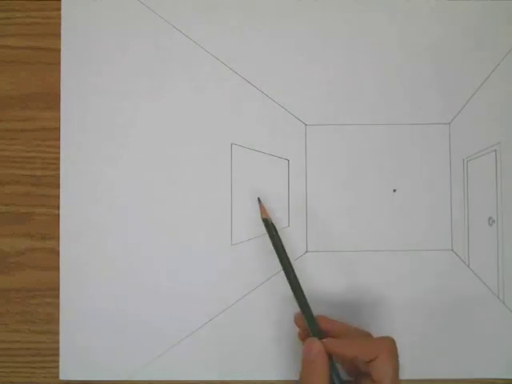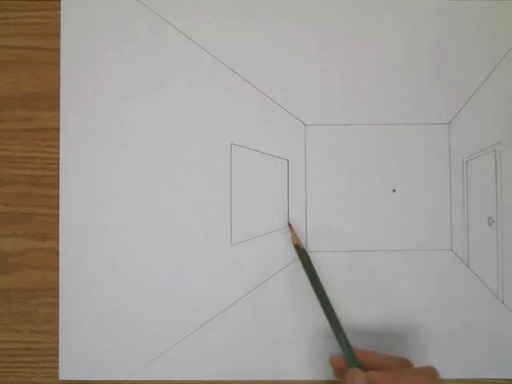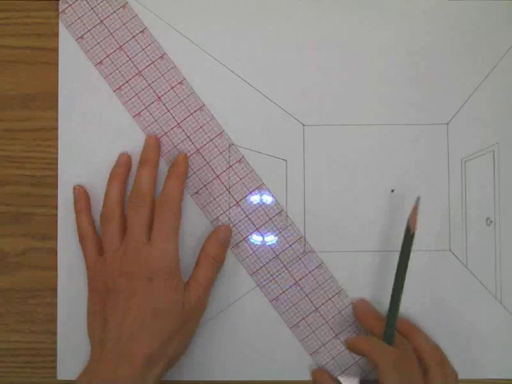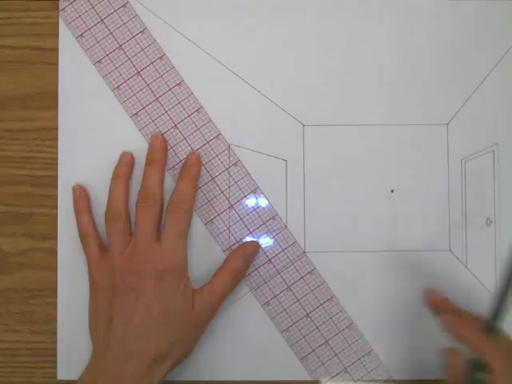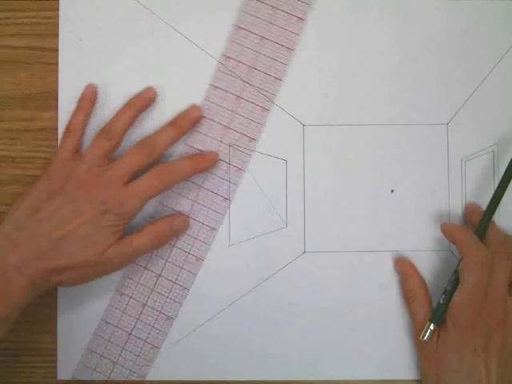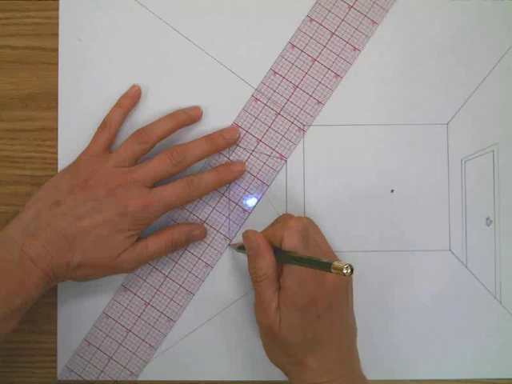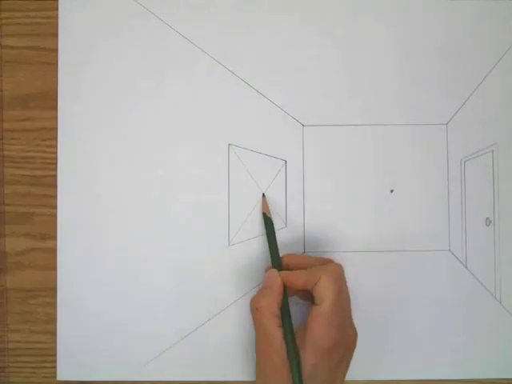If you're trying to find the middle of something in perspective, and it's a rectangle or a square, what you can do is to draw an X through it. Use very, very light pressure so you can erase it later. So I'm drawing an X corner to corner. That's the middle of my window right there.